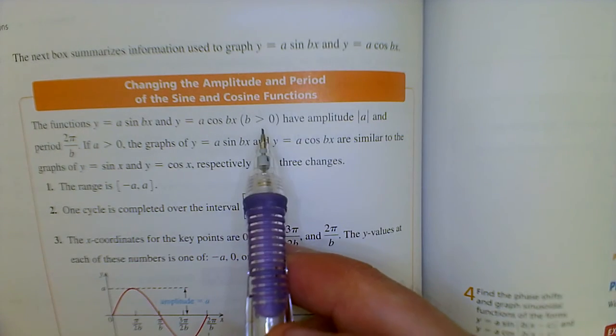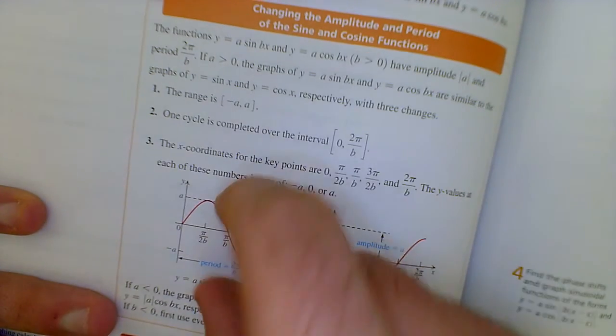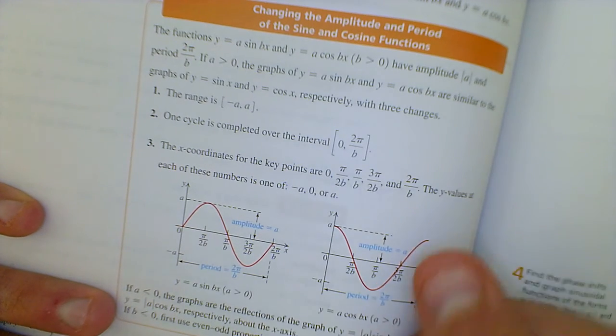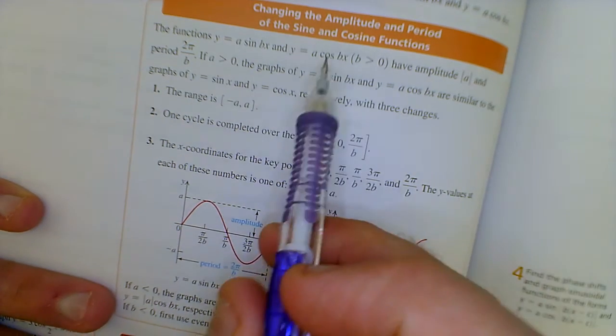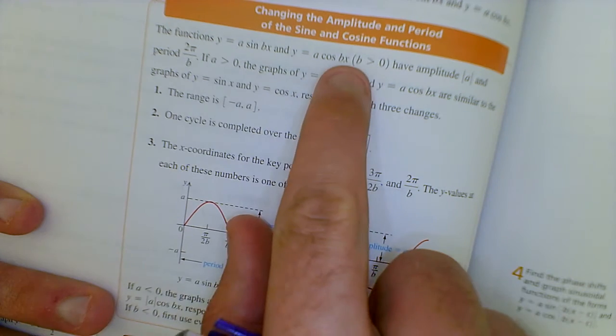So the reason they talk about a being positive and b being positive is because, if for example a were negative, you would just have to flip these graphs upside down. Now, if b is negative, then we can use the properties of even and odd functions.